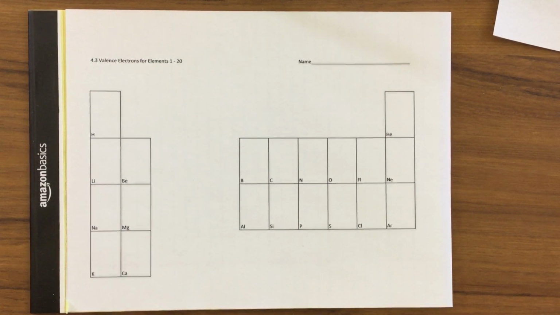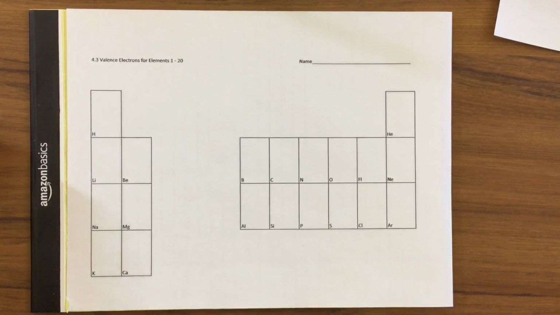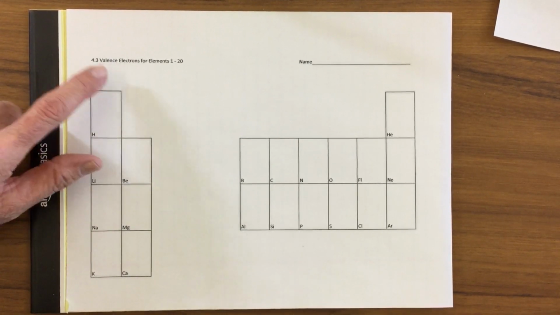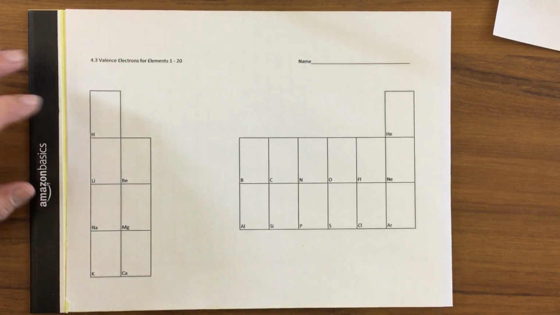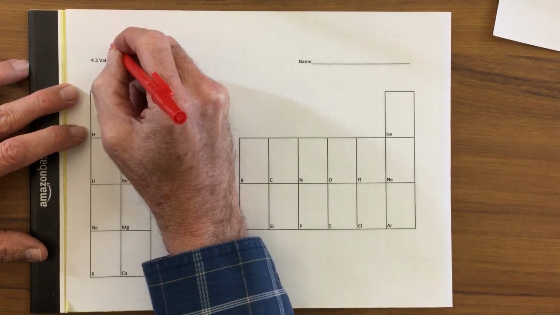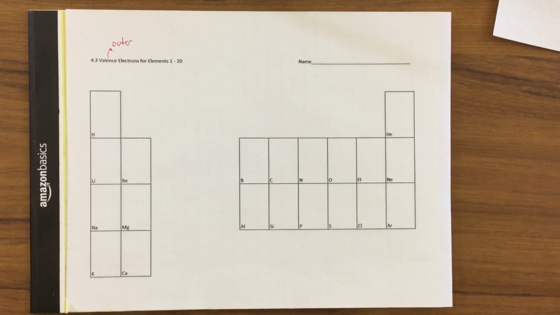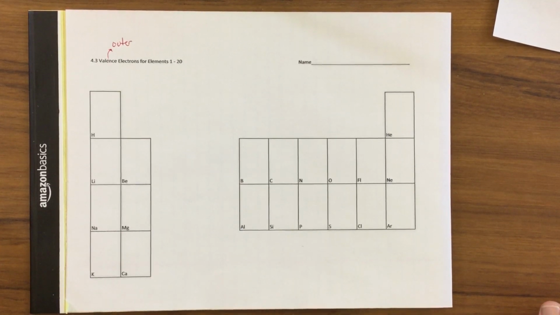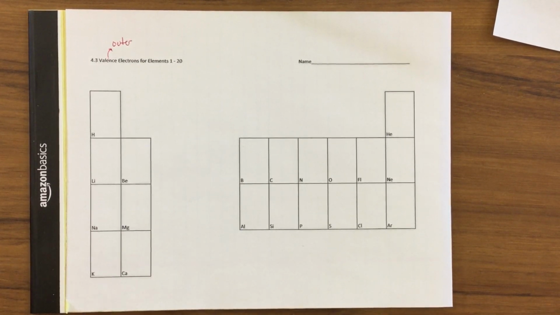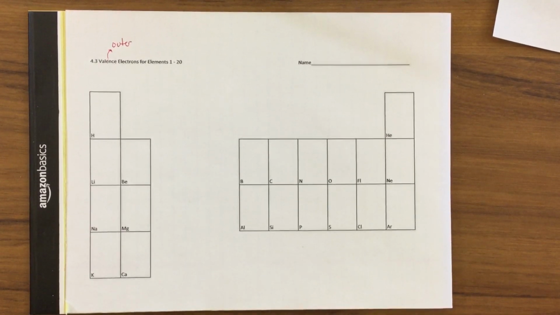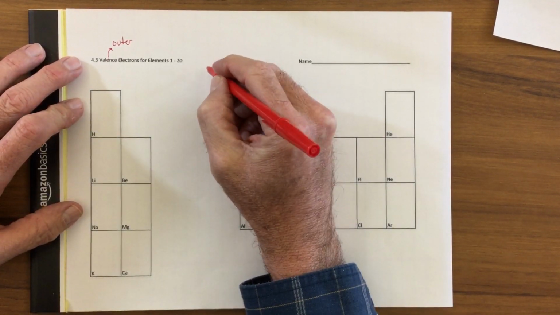A couple of things before we begin. This will be fairly fast as well. I want to review what valence means. Valence means outer. So again, we're looking at the outer electrons, the electrons in the outermost shell. If we remember from lecture, we've been looking at three shells, shell 1, shell 2, and shell 3. And so I want to review the rules for that.